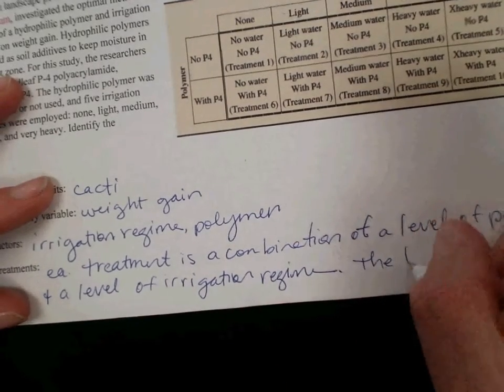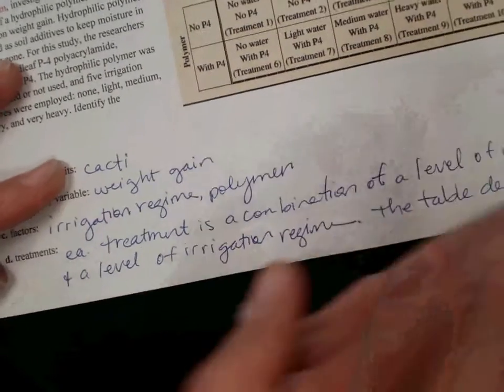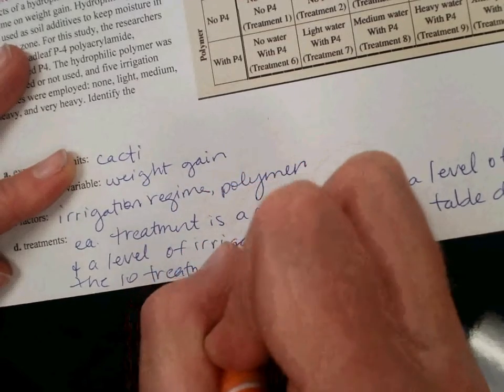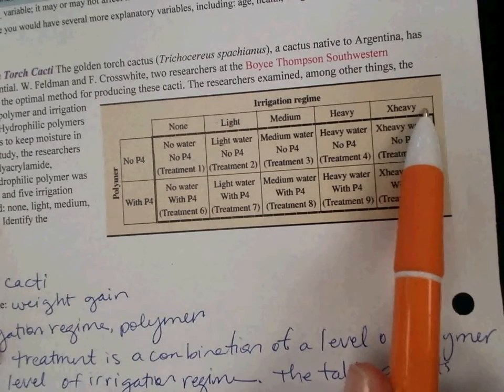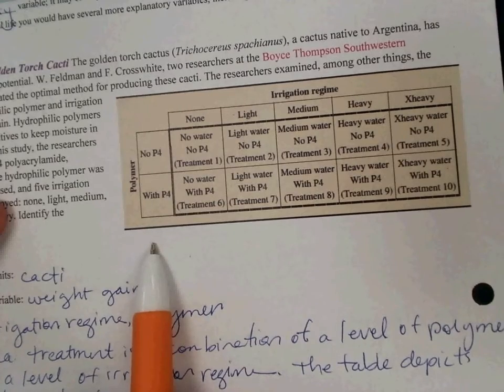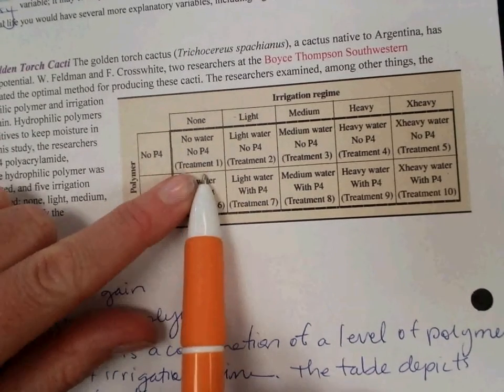The table depicts the 10 treatments. We could have developed this table on our own. It's not real complicated. All it is the 5 different types of irrigation method and the 2 types of polymers. And then they just paired them up.